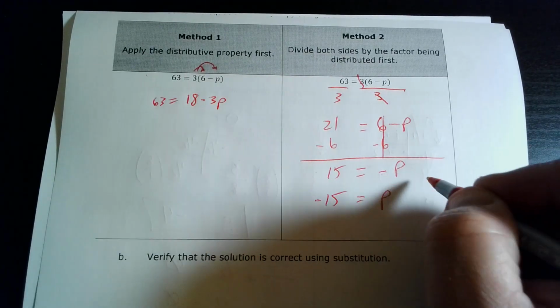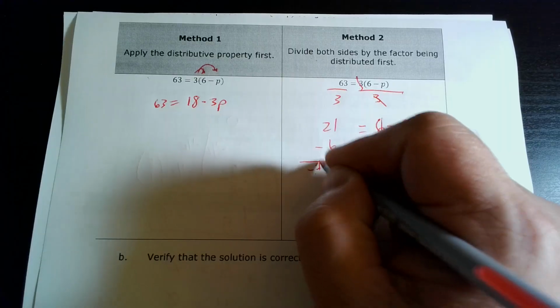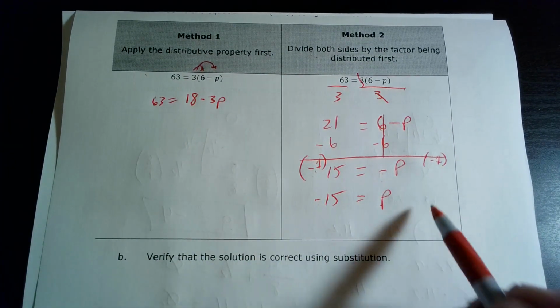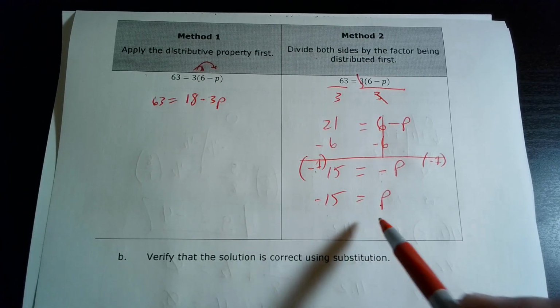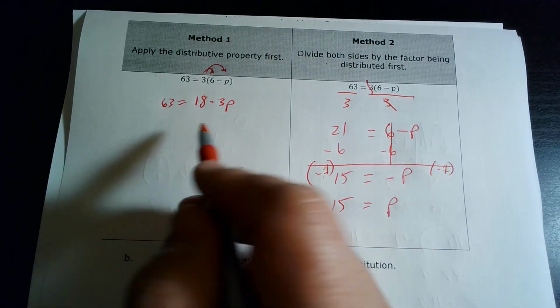So if you multiply both sides by negative 1, this becomes positive p, this becomes negative 15. That's all I did. I just did it without showing the math. So p equals negative 15 over here. Let's see what happens on this guy. So this side, we're going to subtract the 18.